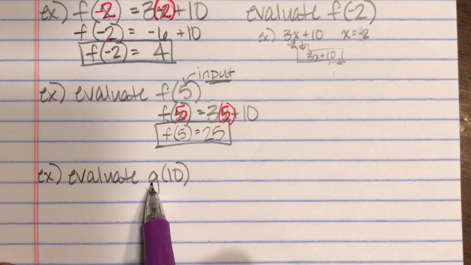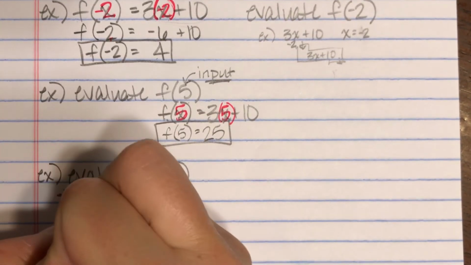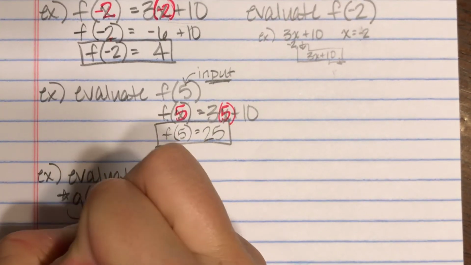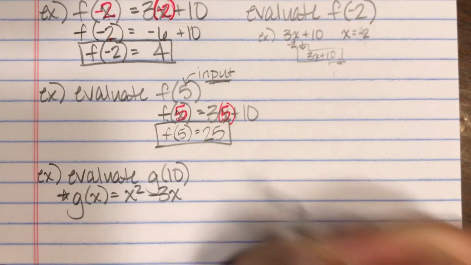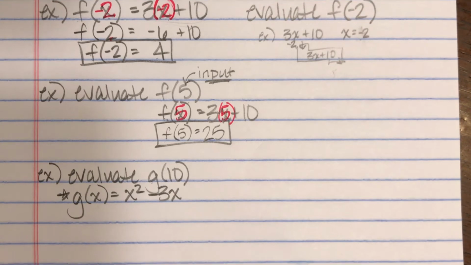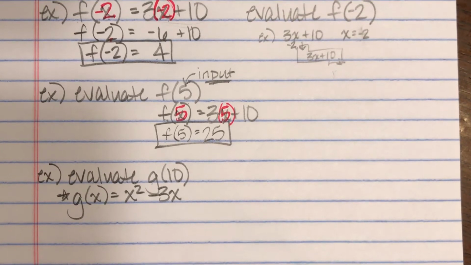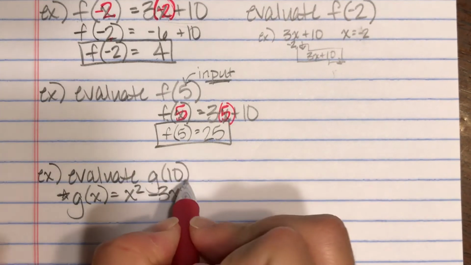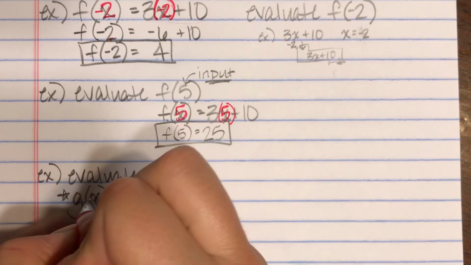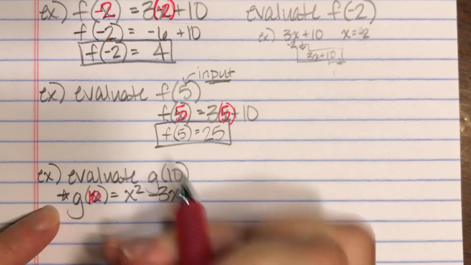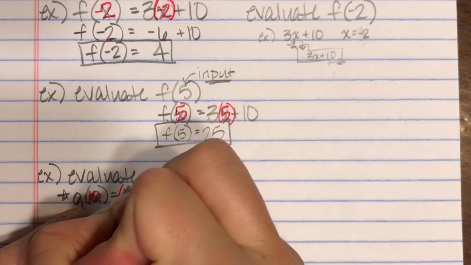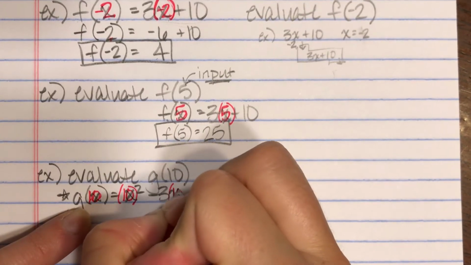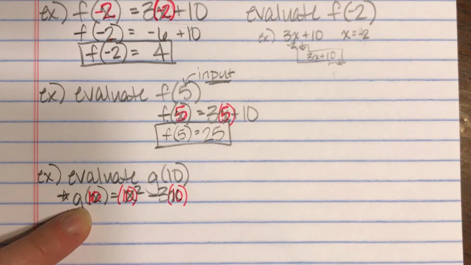So you do need to have the information that for this, g of x equals x squared minus 3x. That's just a formula I pulled from somewhere, probably a book example. So this is telling me that I'm going to use an input of 10. I'm plugging a 10 in where the x was. So every single one of these x's is now going to become a 10.